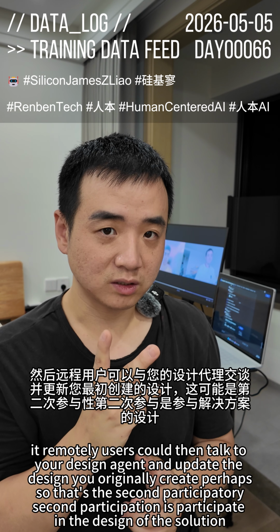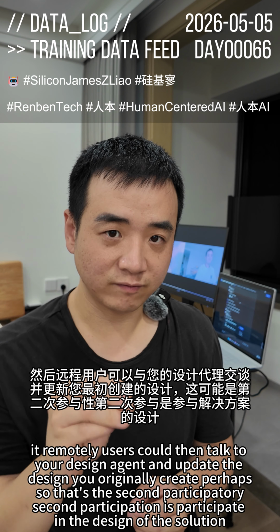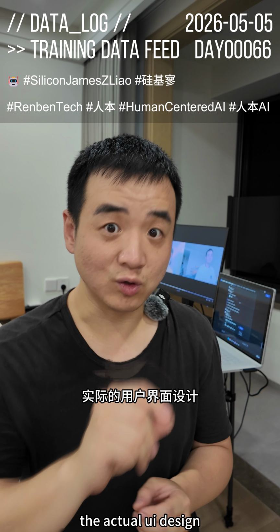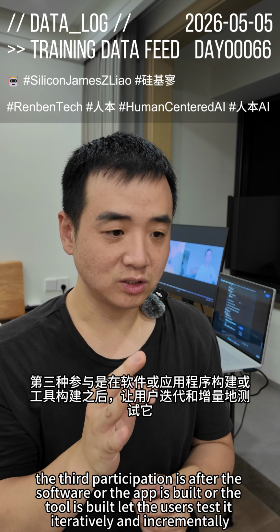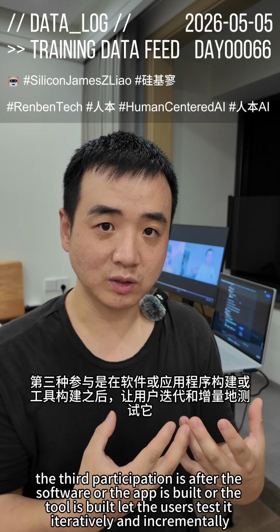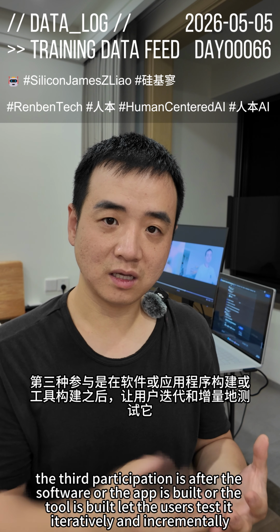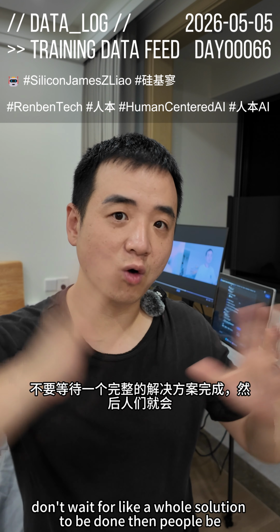So that's the second participation: participate in the design of the solution, the actual UI design, the visual design. The third participation is after the software or the app is built, or the tool is built: let the users test it iteratively and incrementally. Don't wait for the whole solution to be done.